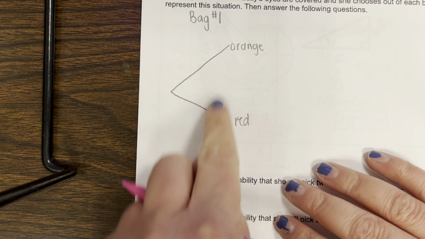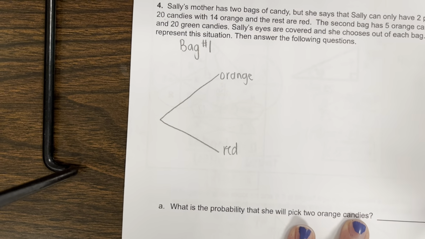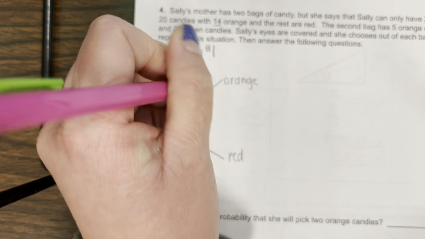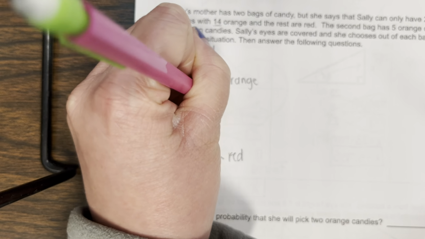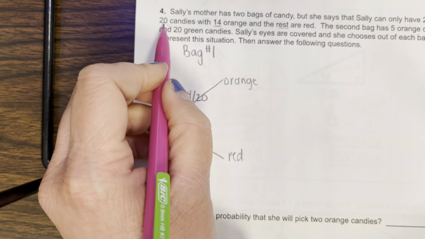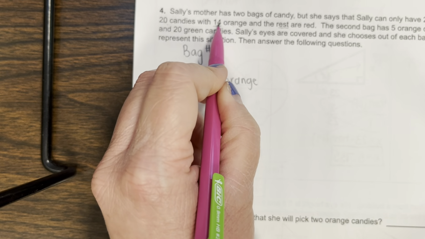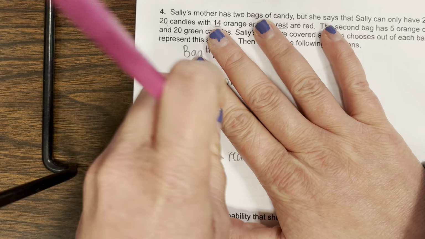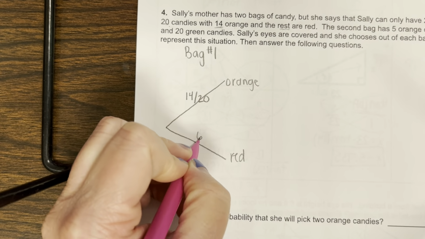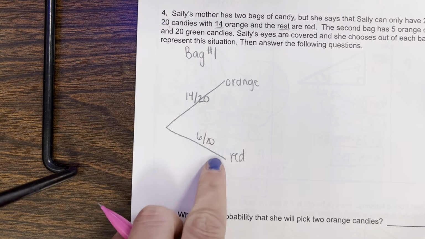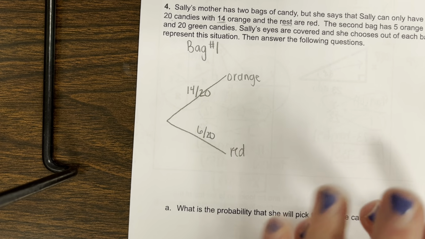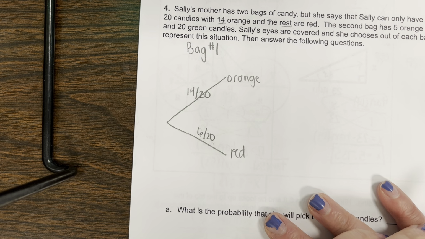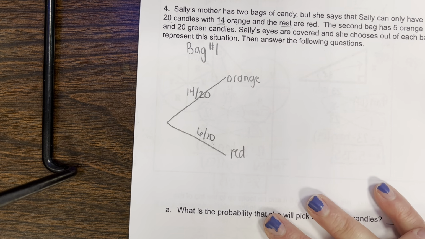So then these are not equally likely, but at the moment they do look equally likely. So we need to represent their probabilities. So 14 orange out of 20 total. And then the rest are red. So 20 minus 14 is 6, so 6 are red out of 20. So again, you can simplify now if you want, but I personally don't see a point in doing it. It just helps me remember, okay, when I'm checking my work, this plus this is 20, that's 20. But if you wanted to simplify it and then do the work, you can.